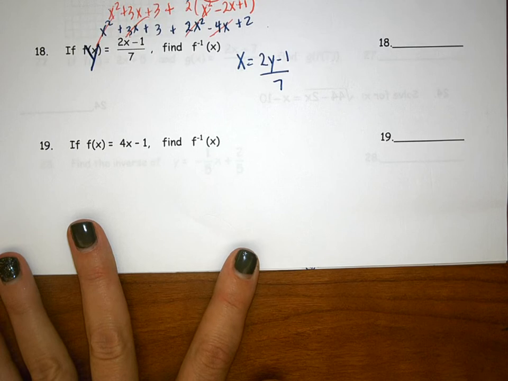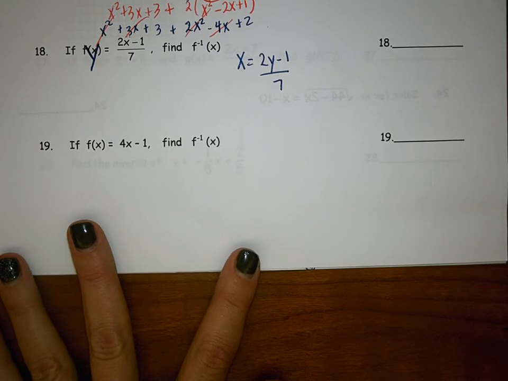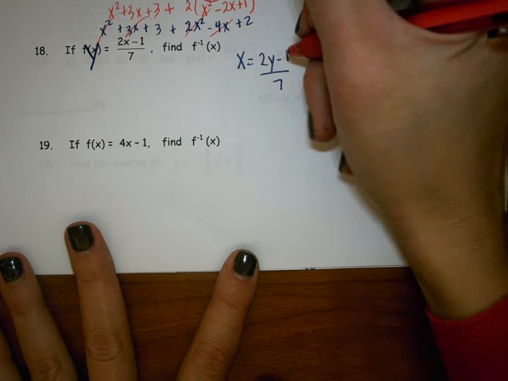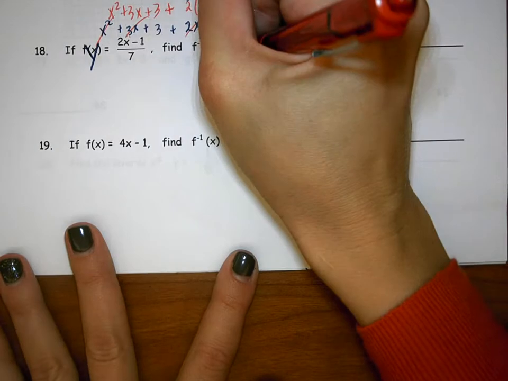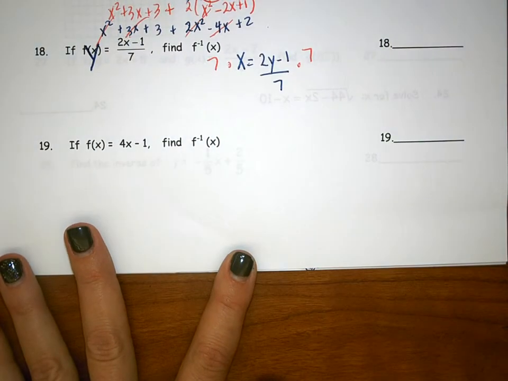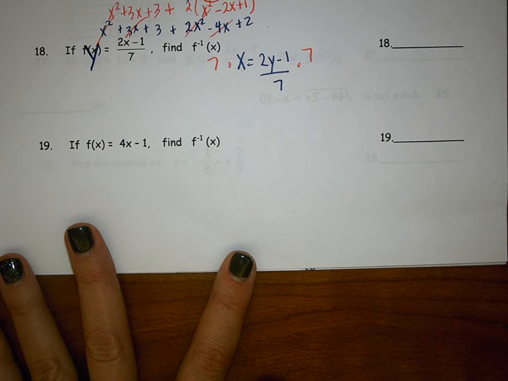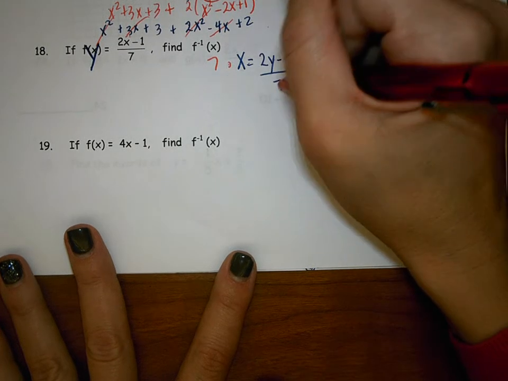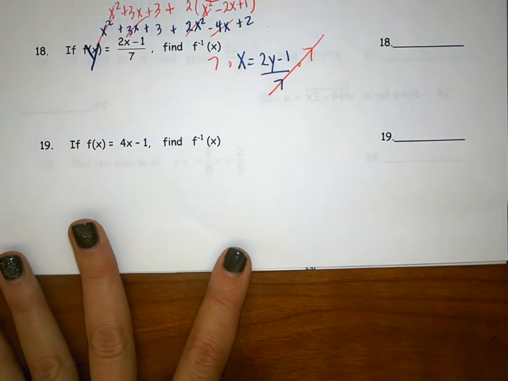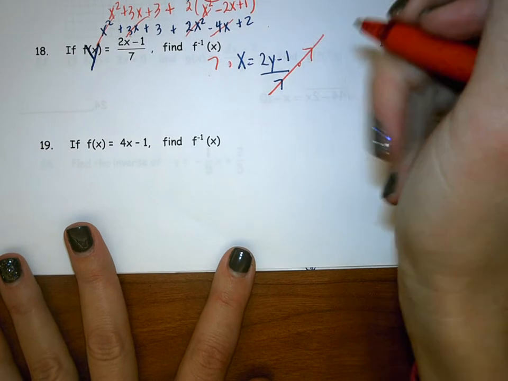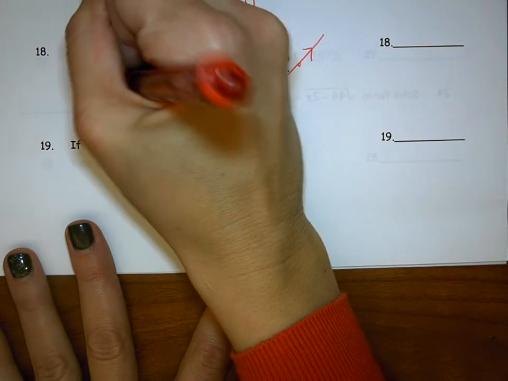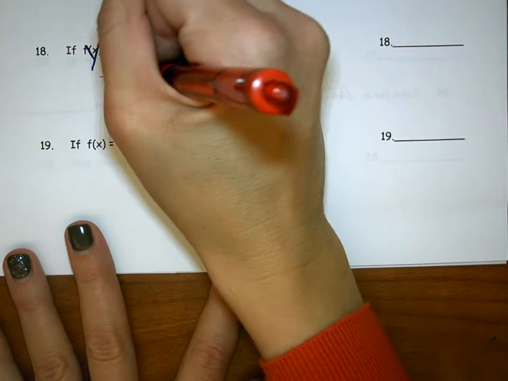Do we like fractions? No. So what am I going to do? Multiply by the reciprocal. So I multiply by 7 over here and 7 over here. Okay, you're actually multiplying by the common denominator if you want to think of it that way too. So those cancel out. And 7 times x is, so I have 7x equals 2y minus 1.